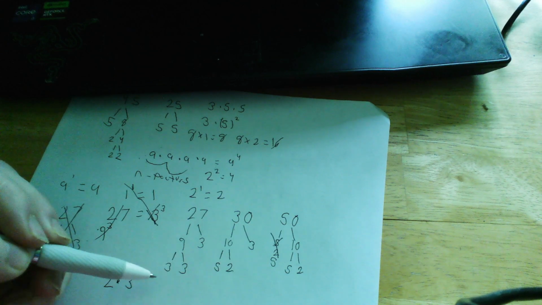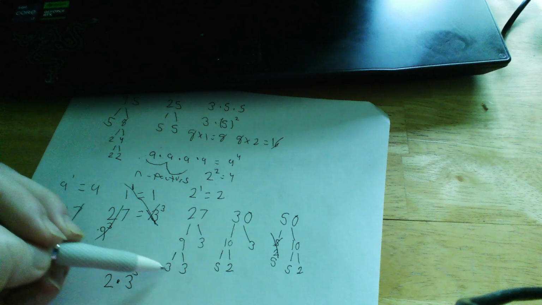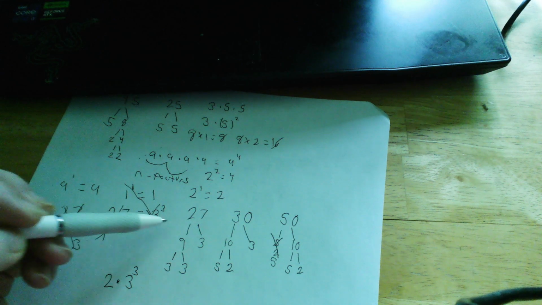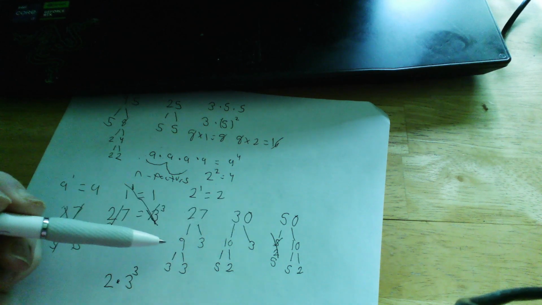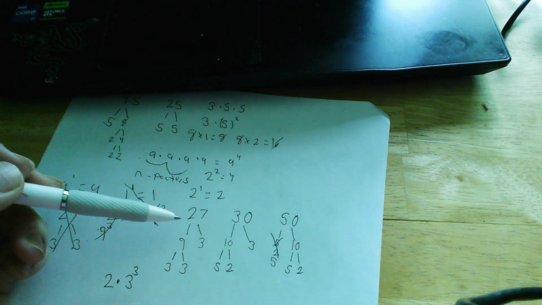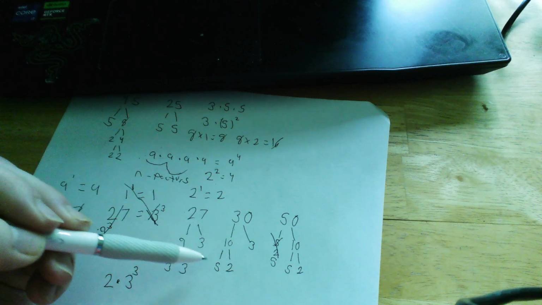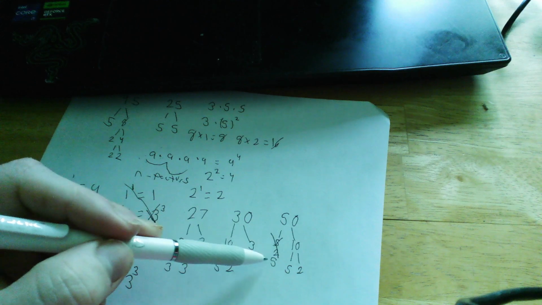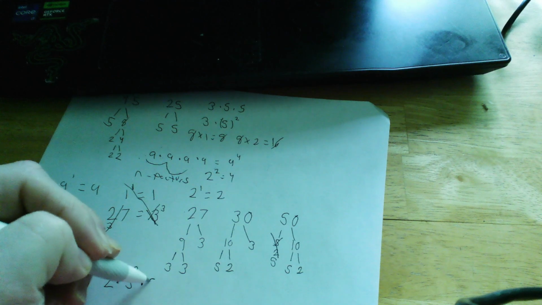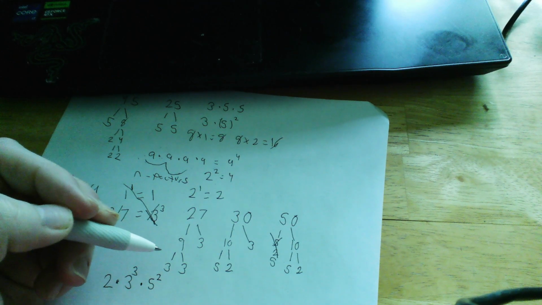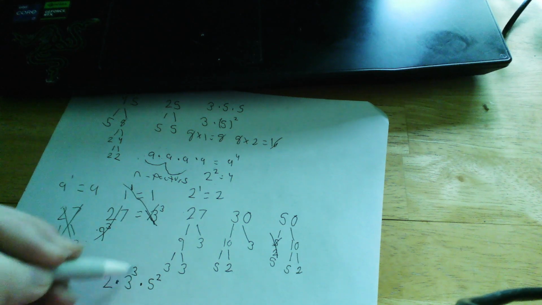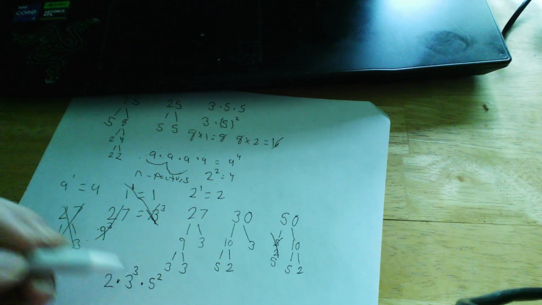All we're doing is taking the greatest number of times that each prime appears in any one tree and multiplying them to find the least common multiple of these 3 numbers. 5 appears a maximum of 2 times, so times 5 squared. So now we have 2 times 3 to the third times 5 to the second.